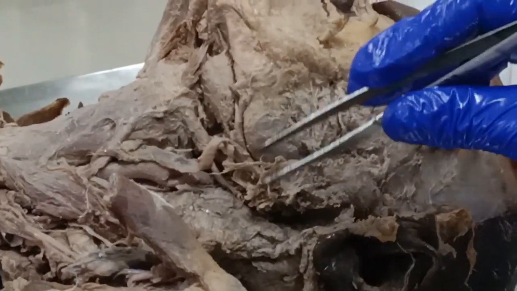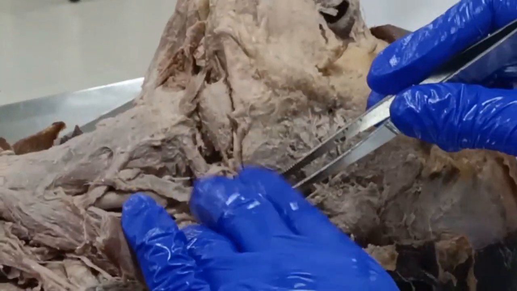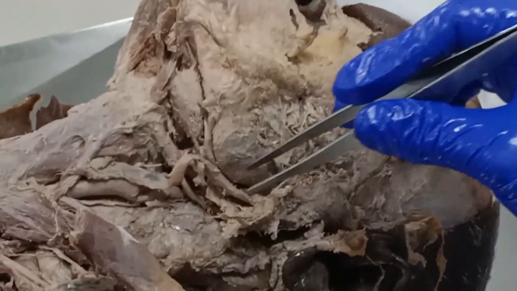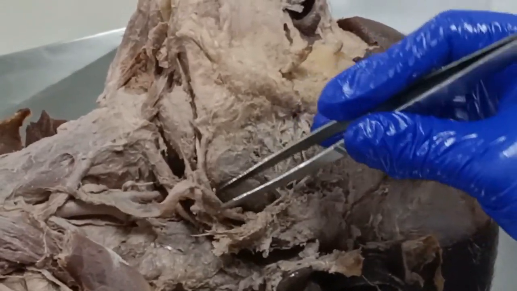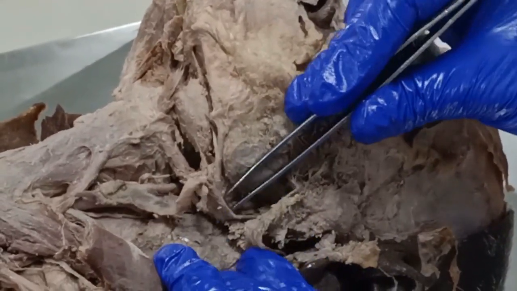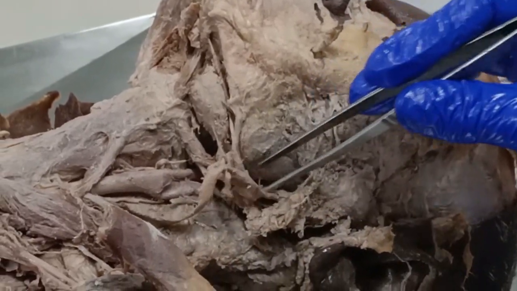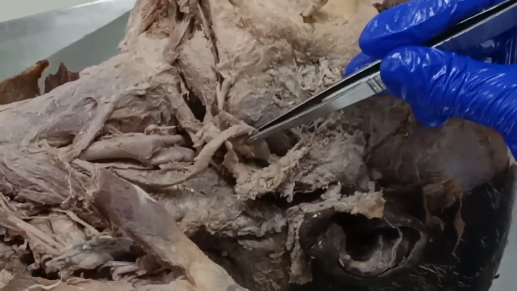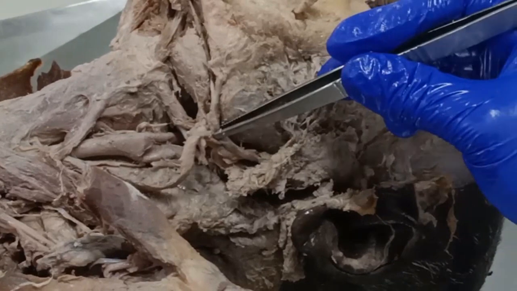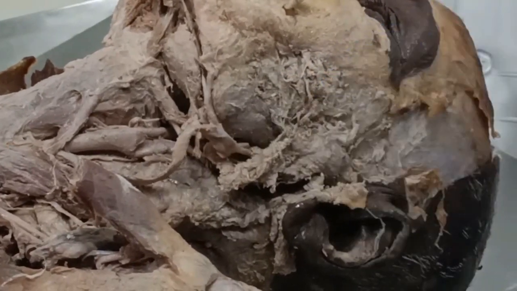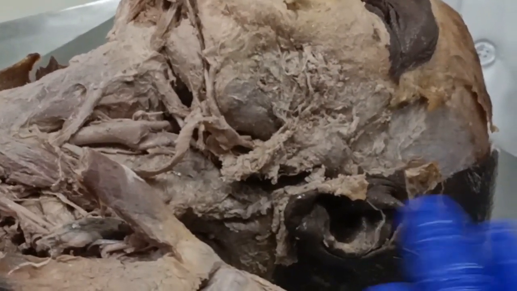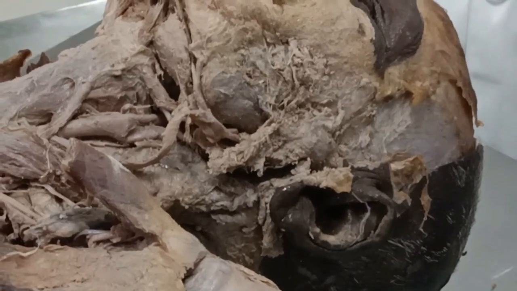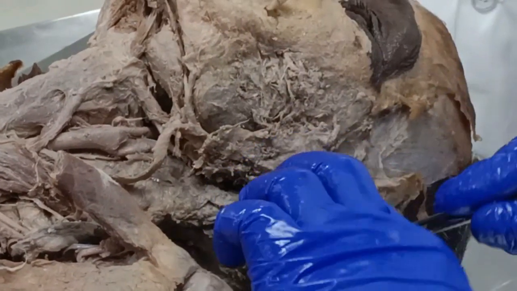Next, what is the other structure present in relation with the apex? See here. What is this? Retromandibular vein. This vein is the retromandibular vein and its anterior and posterior divisions. So these are the relations of the apex.